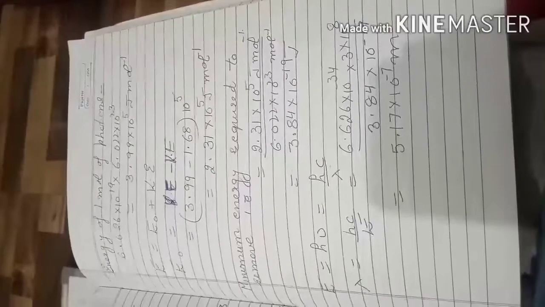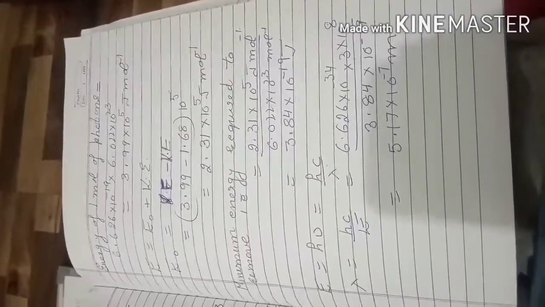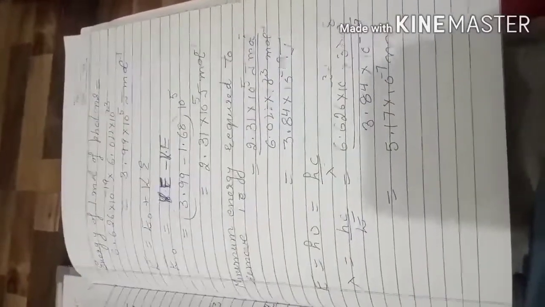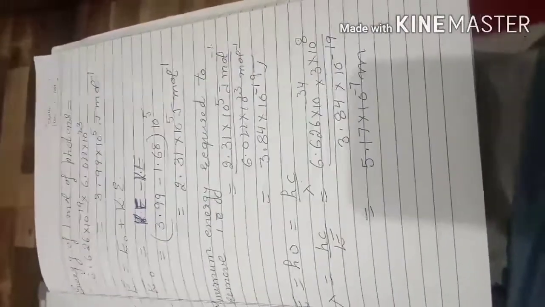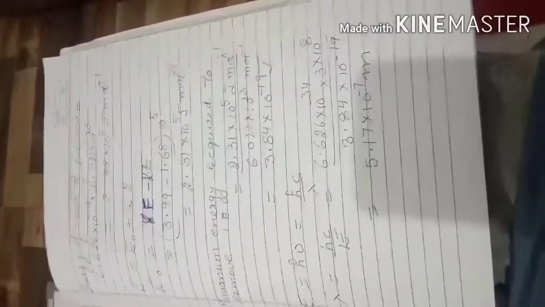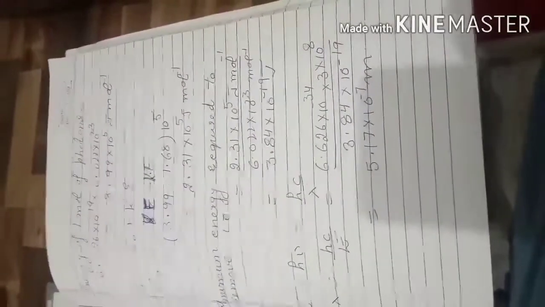Now you know that E equals E naught plus kinetic energy. This is according to the formula. E is the total energy, and E naught is the threshold energy, which is also known as work function. So E naught is equal to E minus kinetic energy. On substituting the values, you will get 2.31 into 10 raised to power 5 joule per mole.